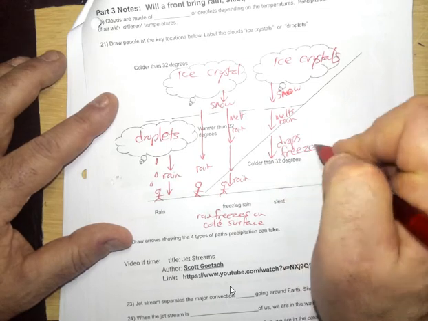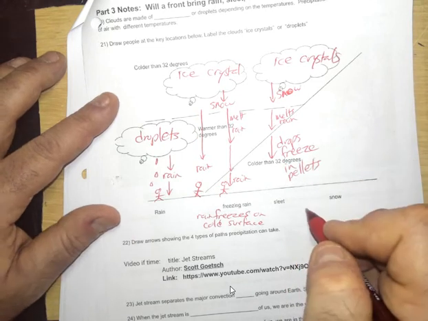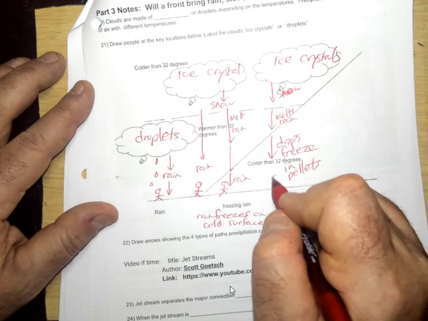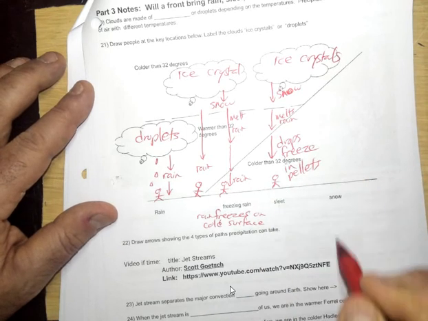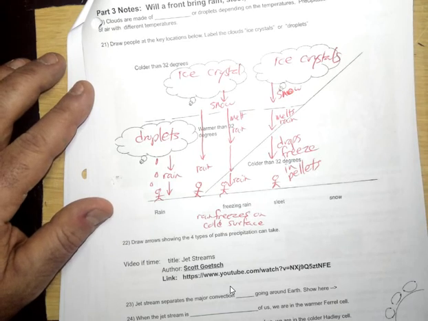Little pellets, little peas, like styrofoam. We call that sleet for this person right here. So you hear the old adage of the postman delivering the mail, whether it be rain, snow, sleet, or hail. Okay, this is the sleet.